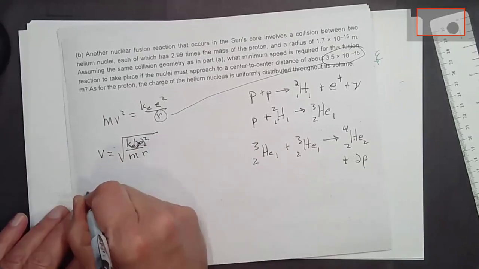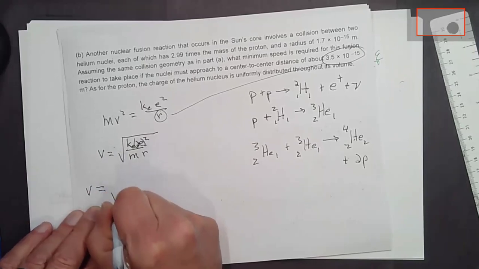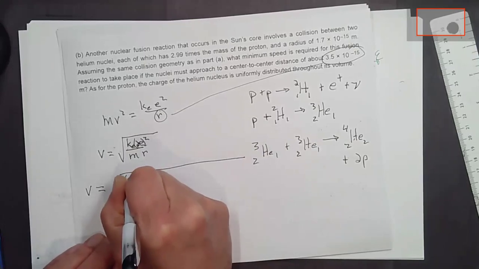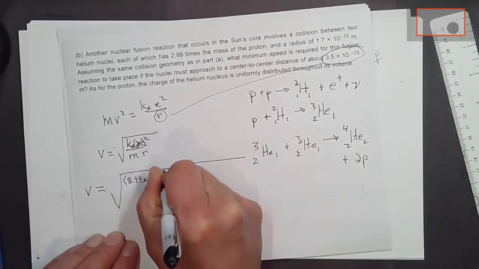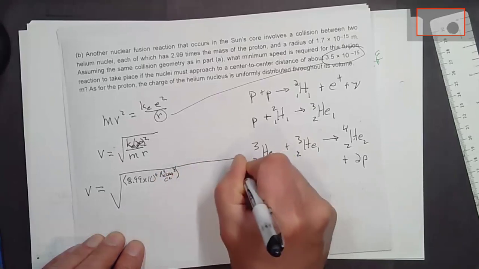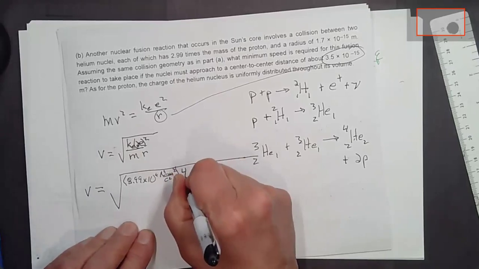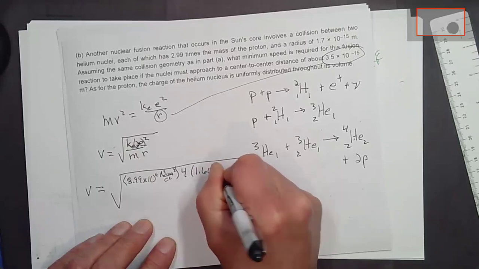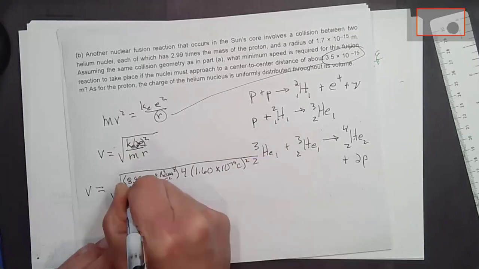So plugging the numbers into this scary expression, I would have a nice long mess here, but 8.99 times 10 to the 9th newton meters squared per coulomb squared times, when I square this, I'll get a 4 here, so I'm just going to write that there. And then I'll have 1.60 times 10 to the minus 19th coulombs, which gets squared.